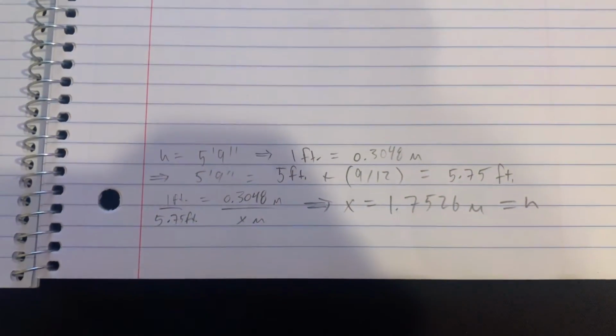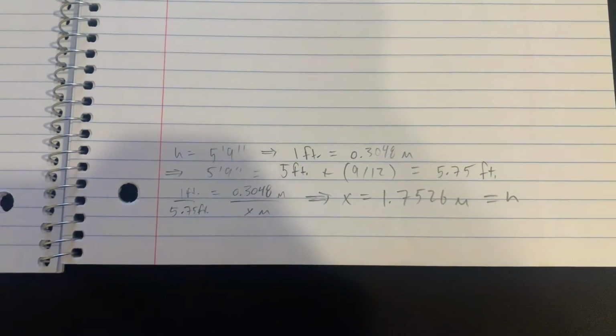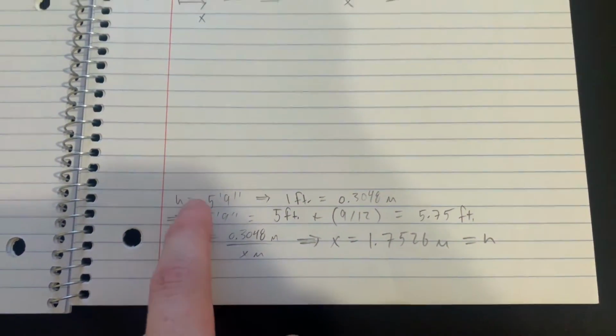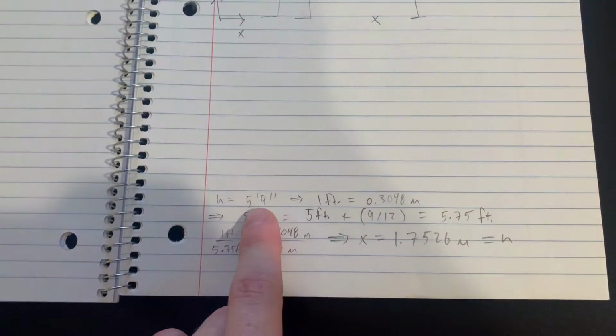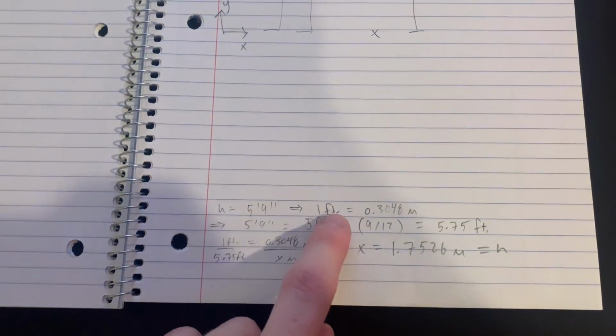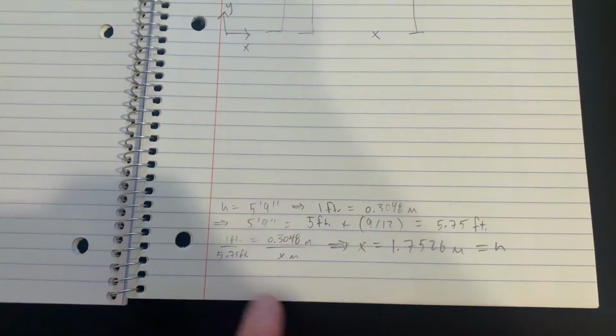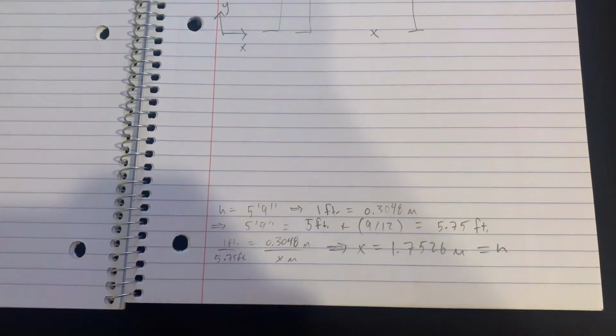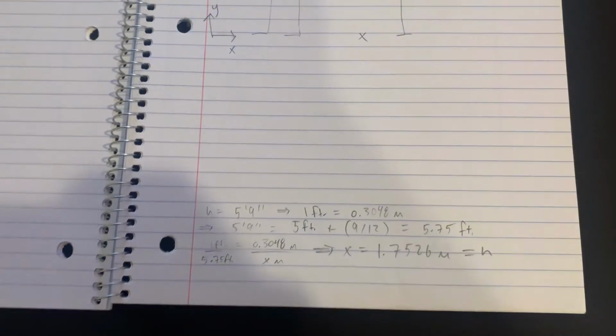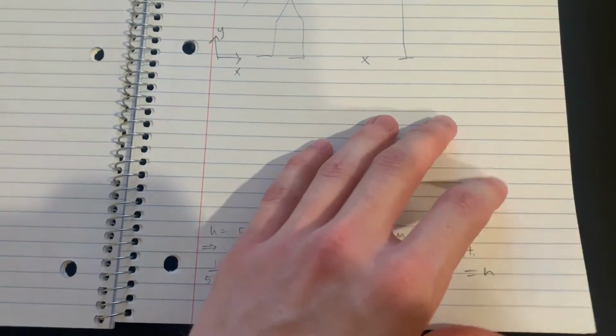And then down here, I figured it would be easier to do this in metric units, so I took H, which is my height, 5 foot 9 inches, and using the fact that 1 foot is 0.3048 meters, I converted this to 1.7526 meters, and that is H in metric units.